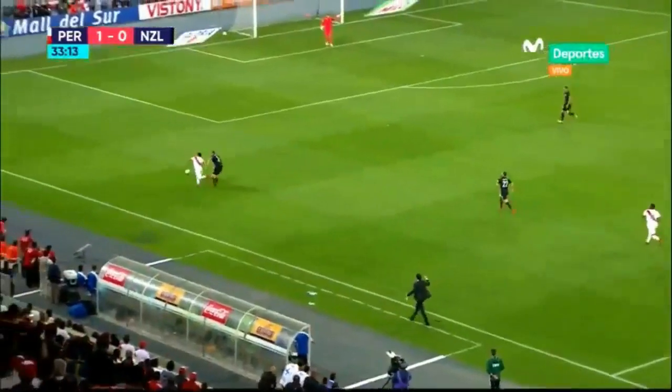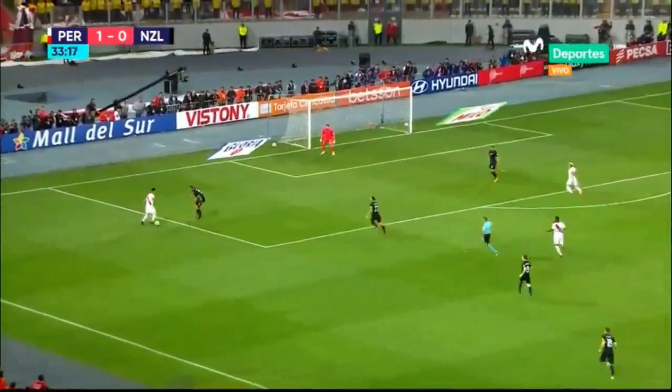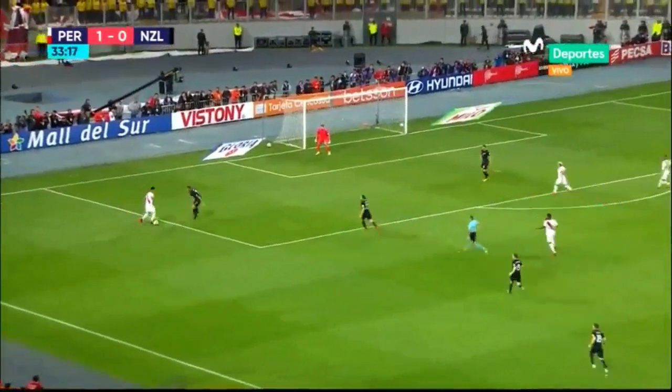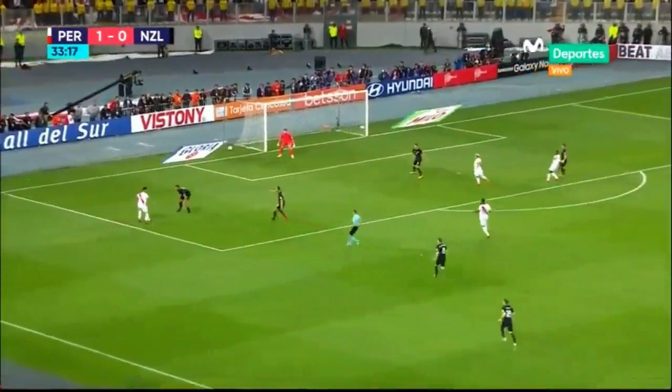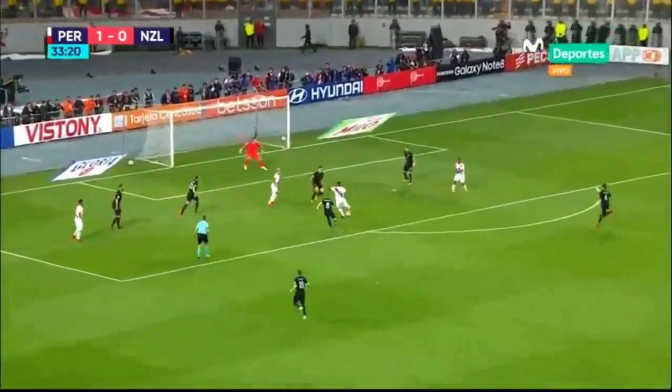I have another perspective of that play here. I want you guys to notice this again. I'm going to pause it right here. Cueva, right before he does that step over, he looks at Farfan, he knows he's open. However, he doesn't have a clear pass. So what he does is a little step over to eat up a little bit of time. And I want you guys to notice the midfielder not tracking back and actually marking Farfan. Very dangerous situation where he actually gets one touch and shoots.